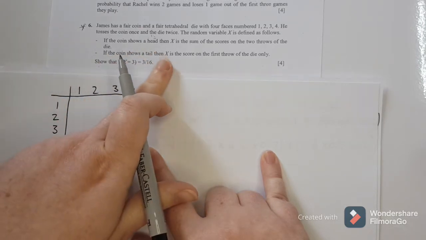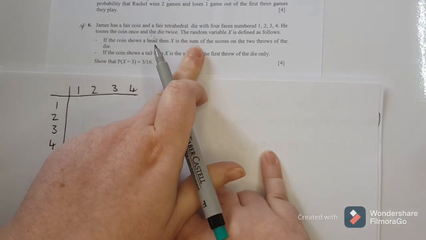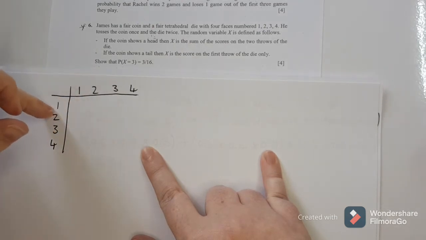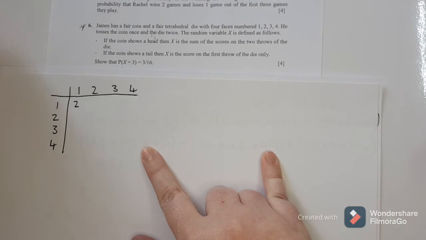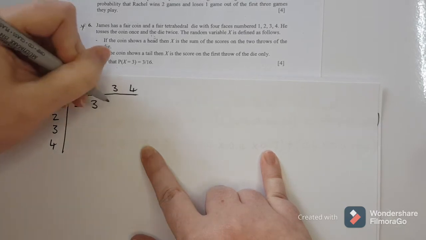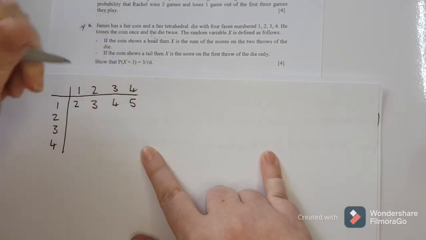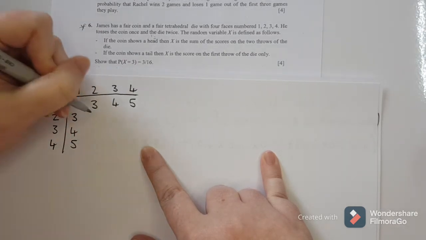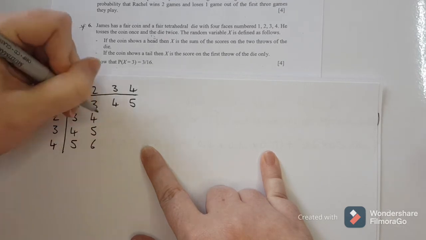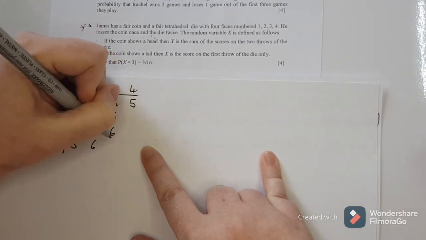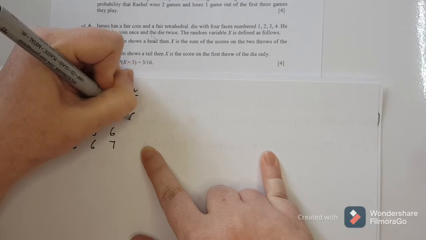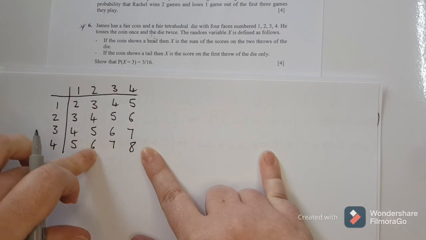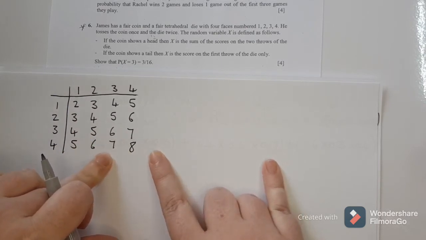So now X says that we're going to sum the scores on the 2 dice when we roll them. So 1 plus 1 is 2. 2 plus 1, 3. And we keep going like that, and we fill out the whole table. So those are all of our numbers summed together in the table.